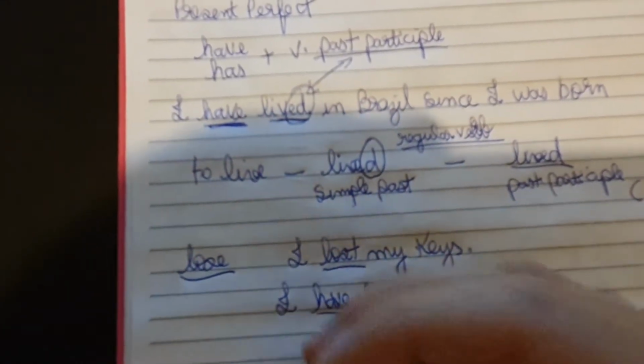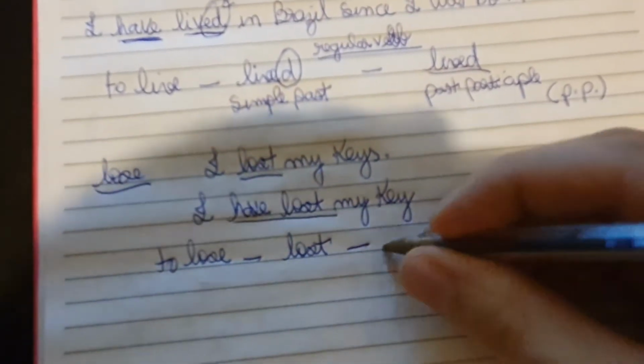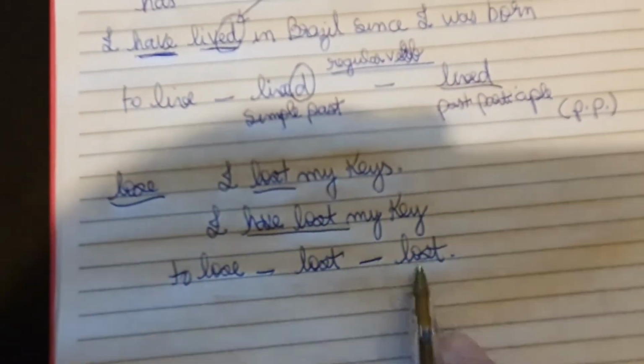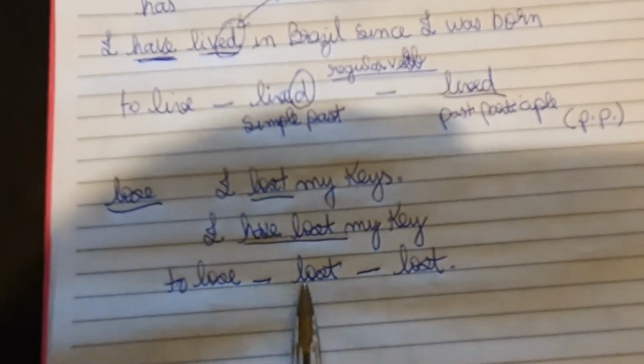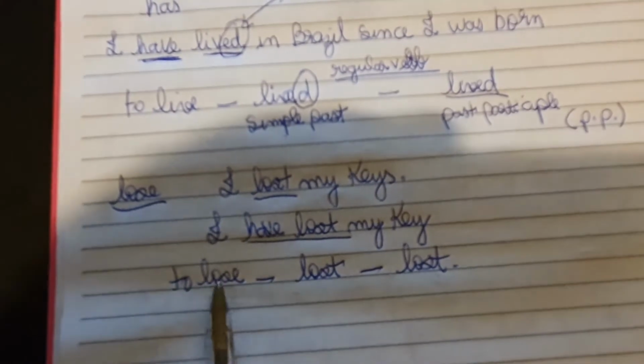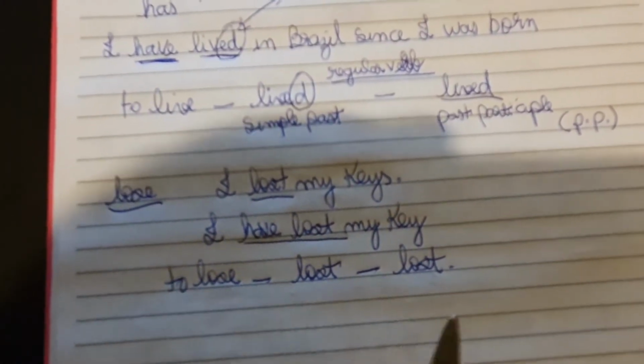Lost, in this case, you have the verb to lose in the infinitive form, lost, the simple past, lost, the past participle. So it's an irregular verb. You can tell from the main verb that it's an irregular one, but it's not so difficult to realize it.